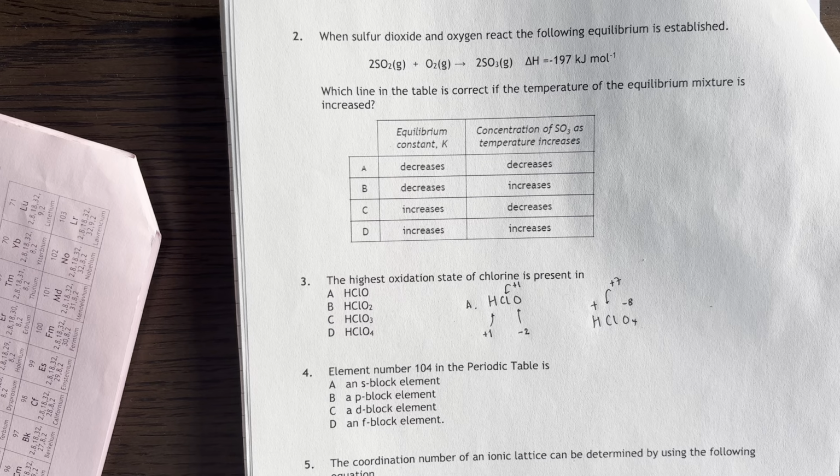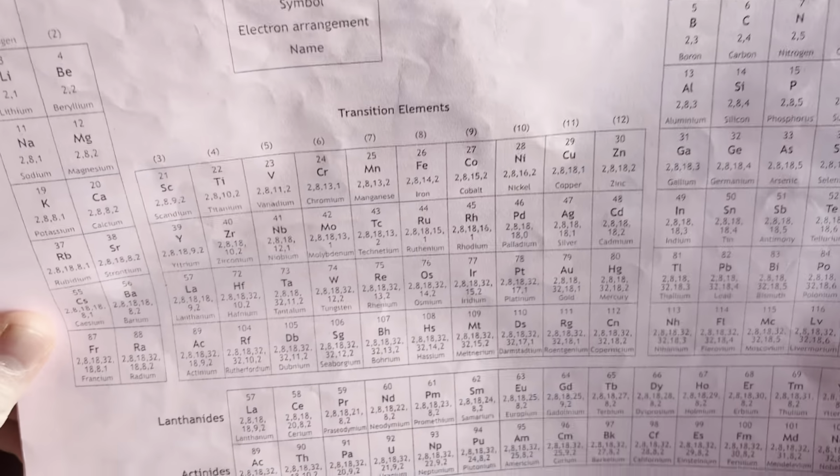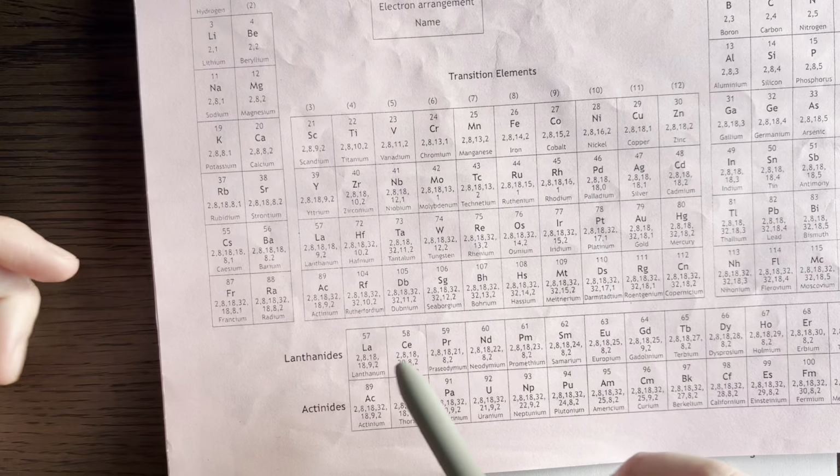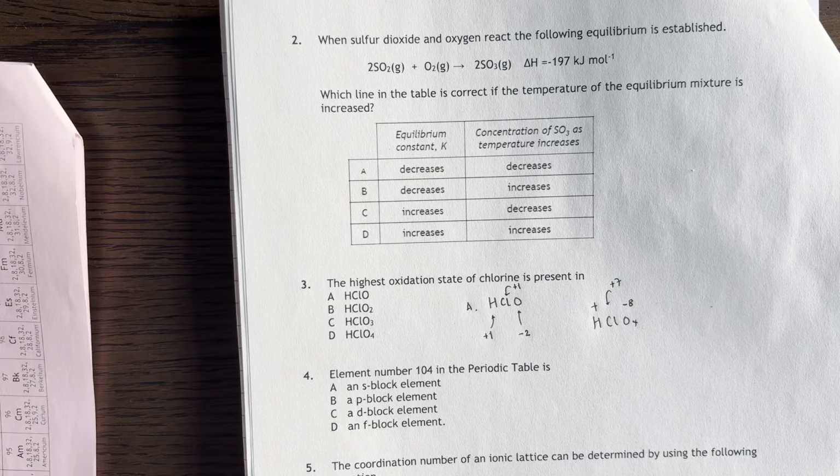Moving on to question 4. Element number 104 in the periodic table is, and then you just have to identify the block that it's in. Should be nice and straightforward. 104 is Rutherfordium, which is down there. This is clearly part of the D block, so the answer is C. That question is as simple as that.